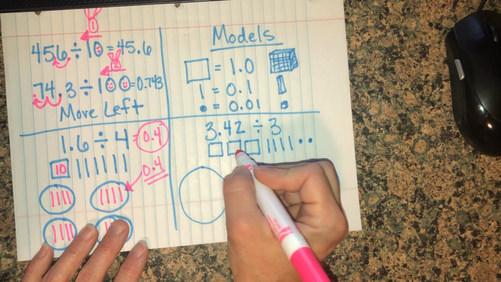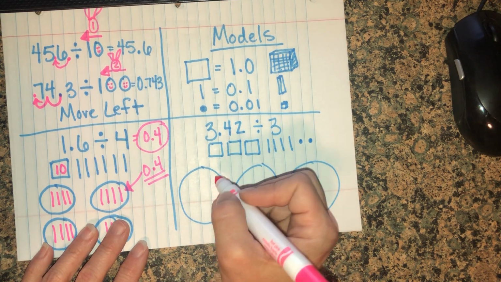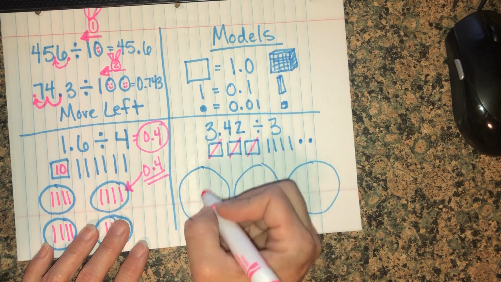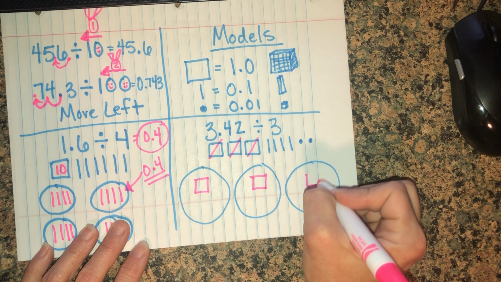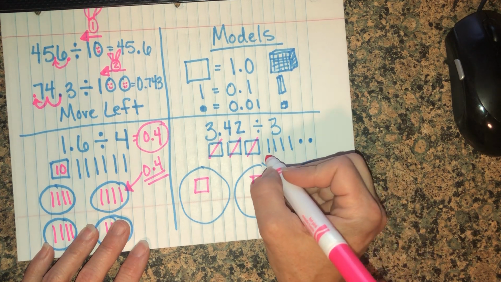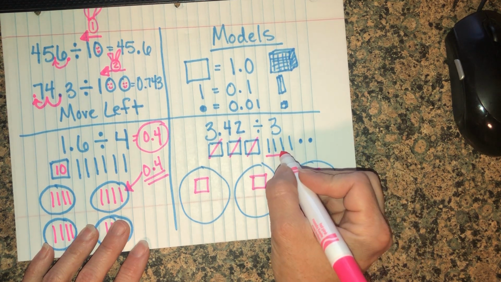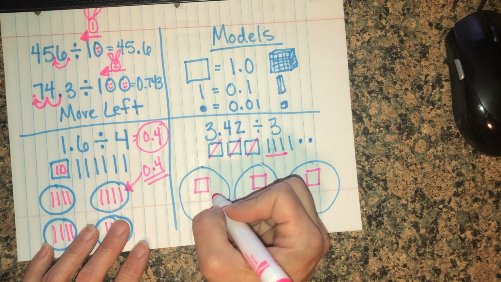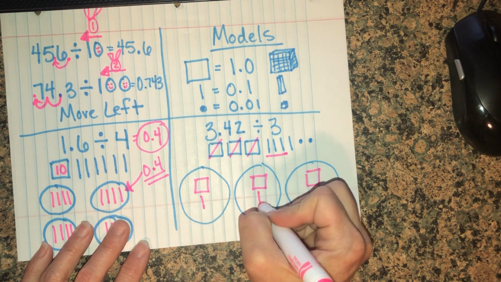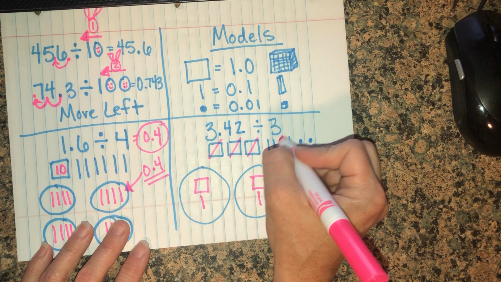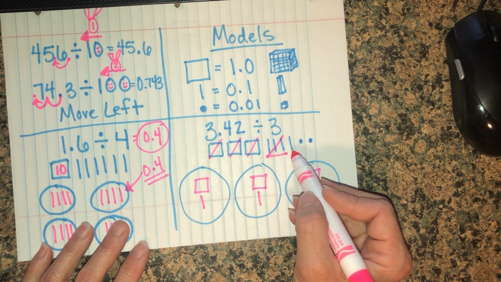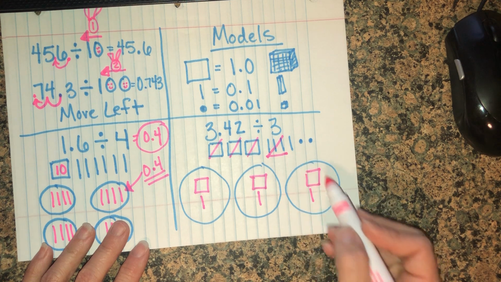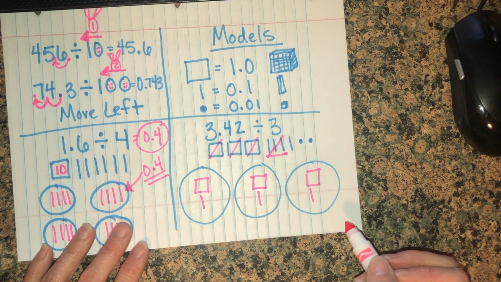Starting with my ones, these are easy to cross off because I just put 1 in each box. Then I can take 3 of these tenths and put 1 in each circle. But now I've got this tenth and these 2 rando hundredths over here.